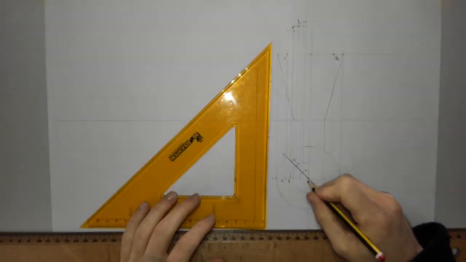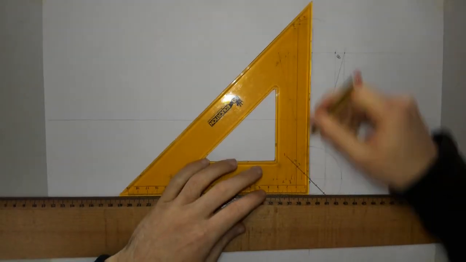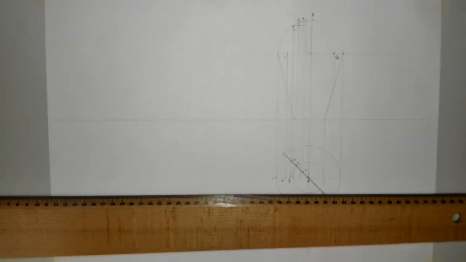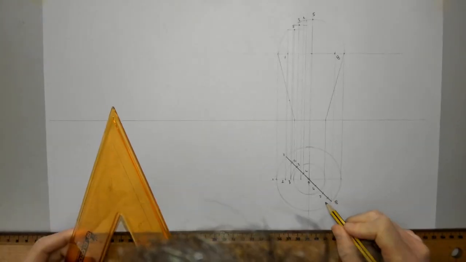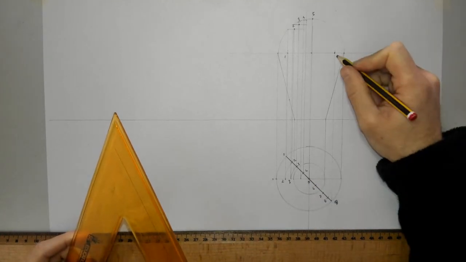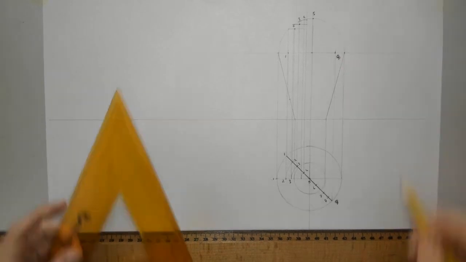Point 5 is going to be the very top one. So point 5, I'll just go through the very central axis all the way up to the top. Height that won't change. 5 is up to there. And then you'll have point 6, 7, 8, and sorry, I've changed that one to 9 because 5 is going to be the center point. So point 9 is the one on the outside here.